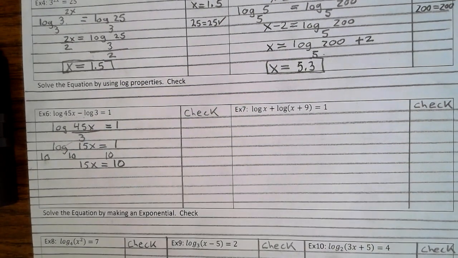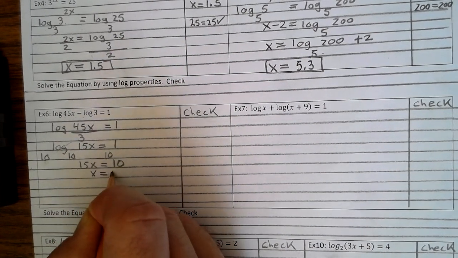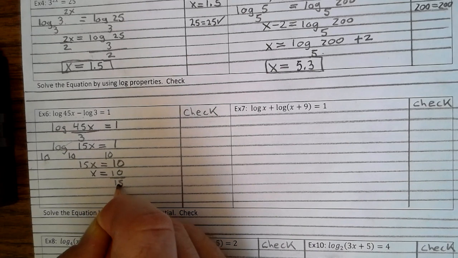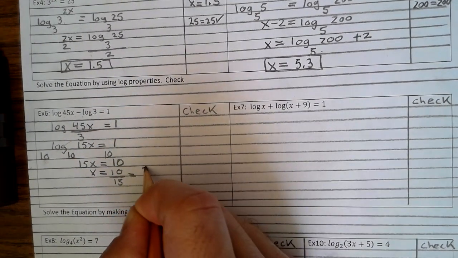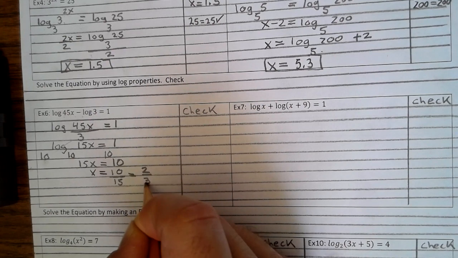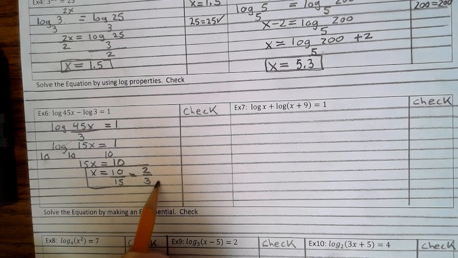Okay, divide both sides by 15, so x equals 10 divided by 15, which reduces to 2/3. Okay, so we're going to check x equals 2/3.